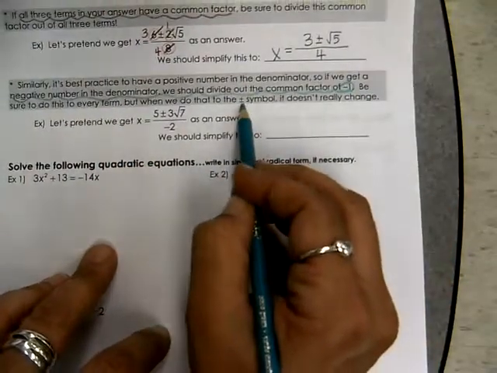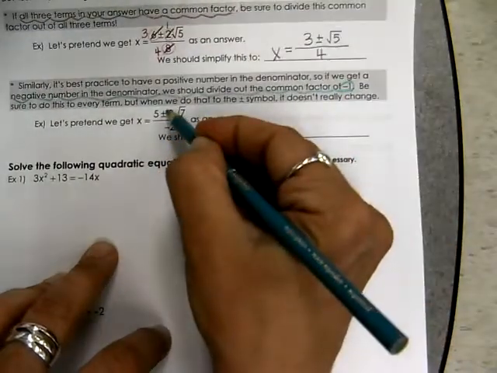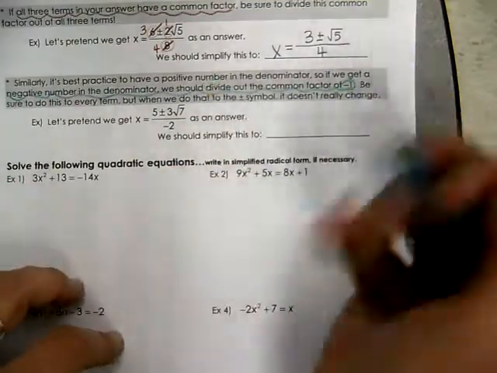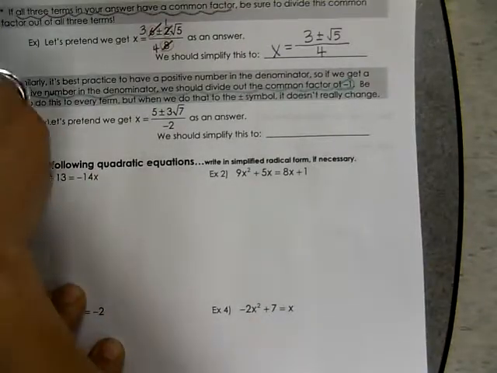But when you do that to the plus or minus symbol, it doesn't really change. The plus would turn to a minus, the minus would turn to a plus, so it's really minus plus, which is the same as plus or minus. So we'll just divide that as every term.